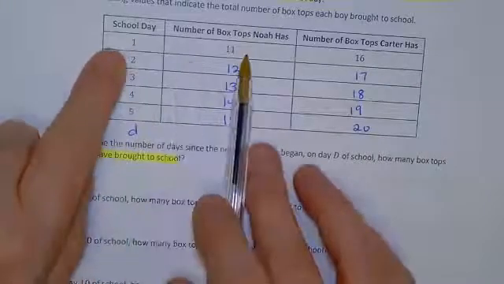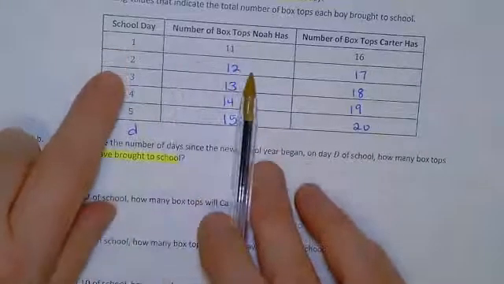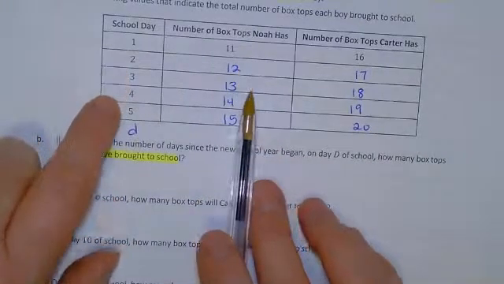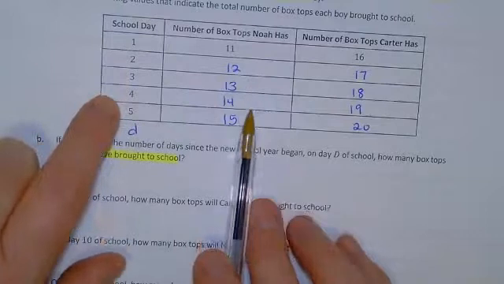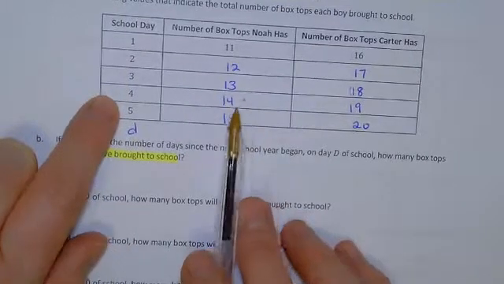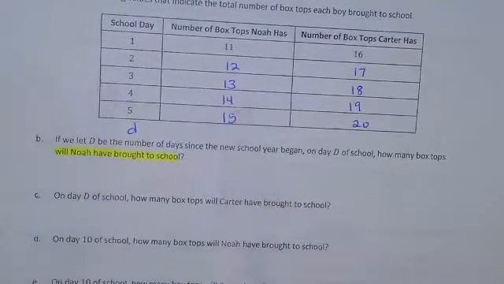On day 1, he had 11. On day 2, 12. On day 3, 13. On day 4, 14. How do you figure out this number? Liam, go ahead. Right.